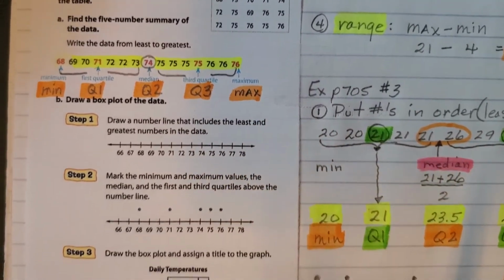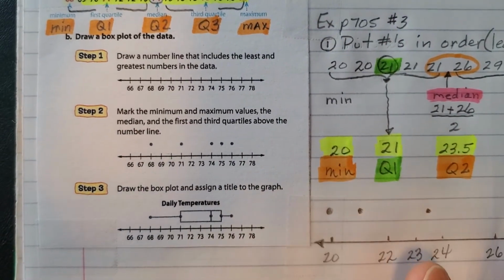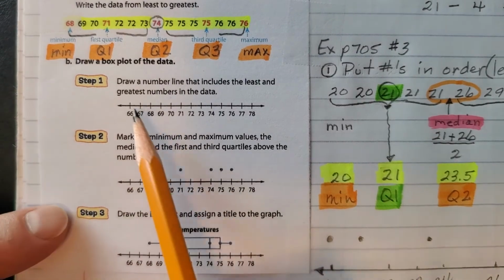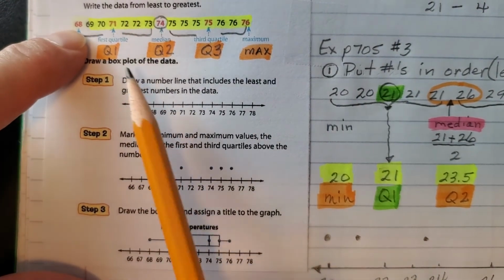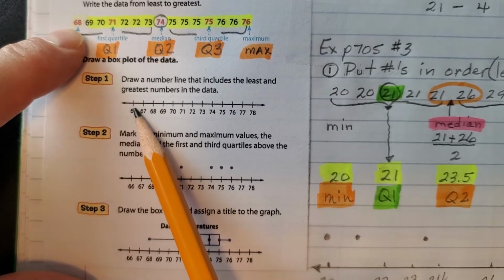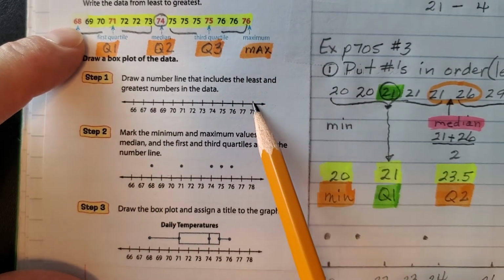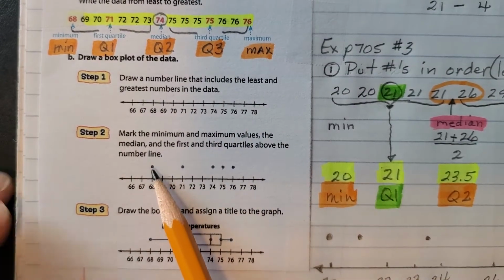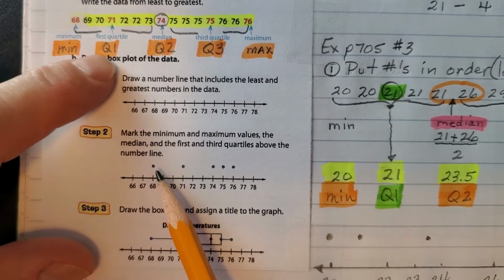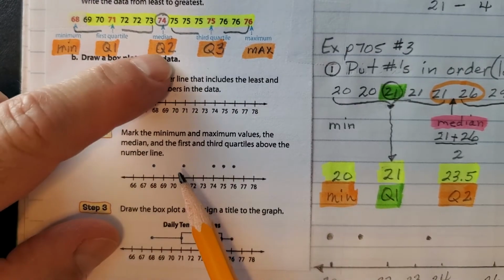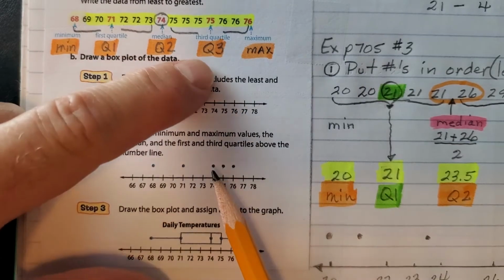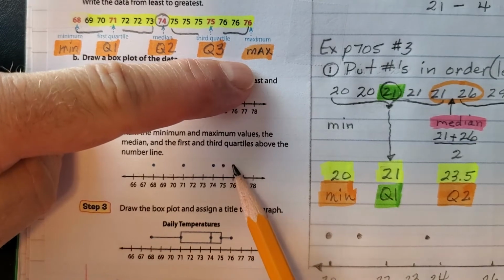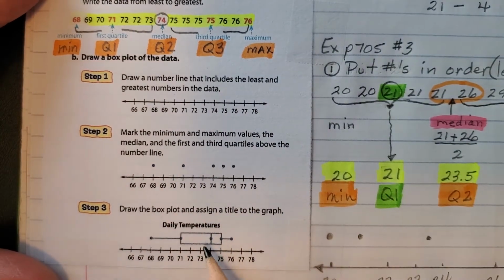Now to draw a box and whiskers, there are some steps. The first step is to make a line graph, and the minimum was 68, so we're going to start at 66. The maximum was 76, so we're going to go to 78, going by ones. The next step is put a dot at the minimum, which is 68, a dot at Q1, which is 71, a dot at Q2, which is 74, a dot at Q3, which is 75, and a dot at the maximum, 76. Those dots help you make the box plot.